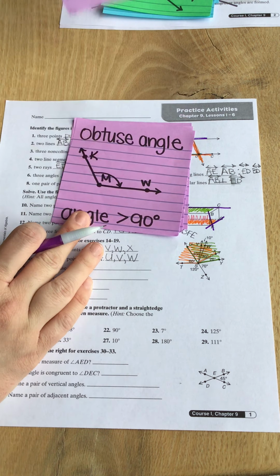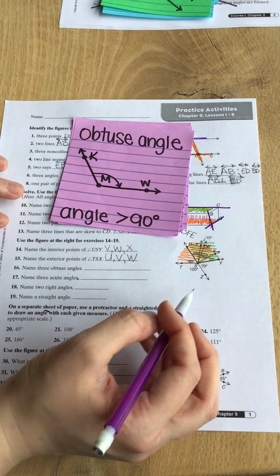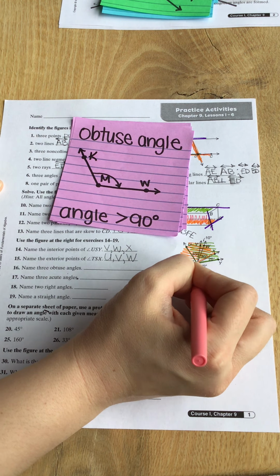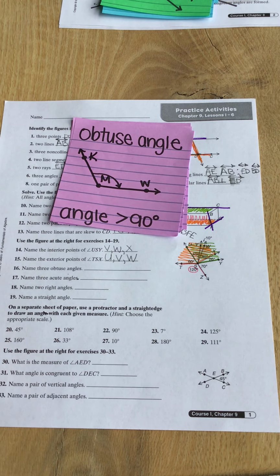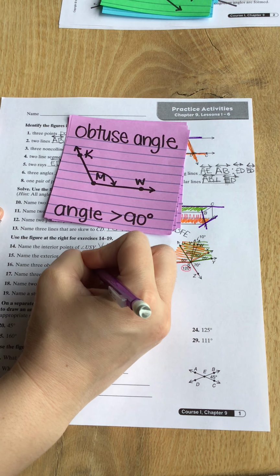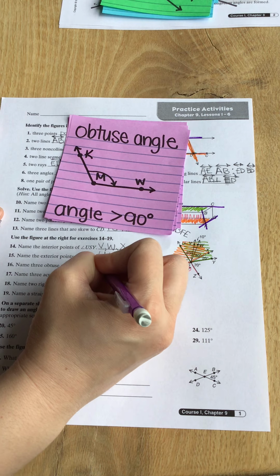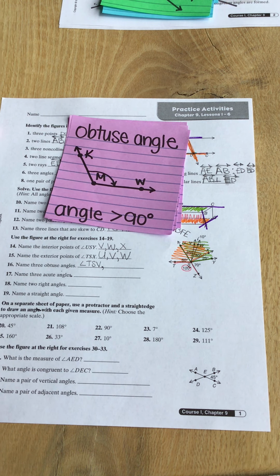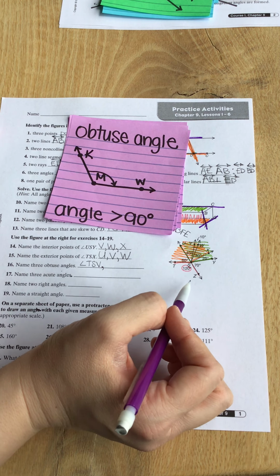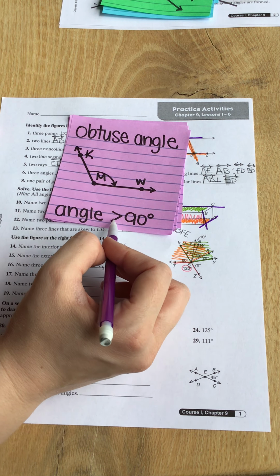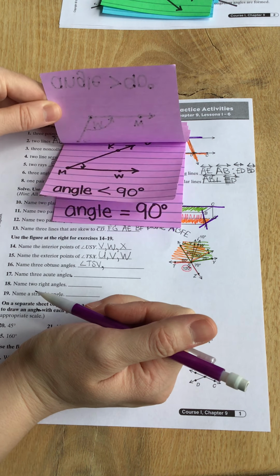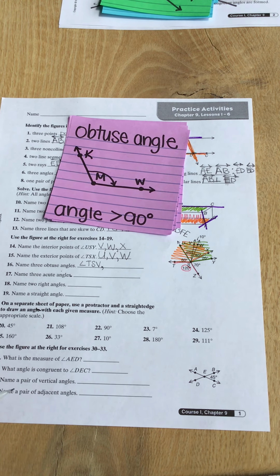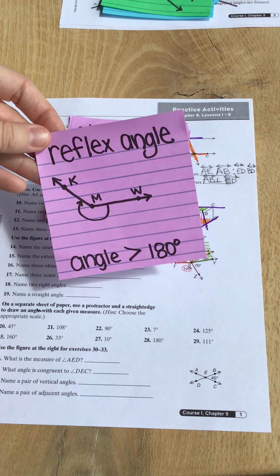Name three obtuse angles. Obtuse angles are angles that are greater than 90. Well, I for sure have one right here. Let me use my color. TSV is 120. So, angle TSV. Okay, the next one. Ooh, I'm going to have to add some of them up, right? So, let's see. Greater than 90, less than 180, right? Because that is a reflex angle, right? So it's got to be less than 180.